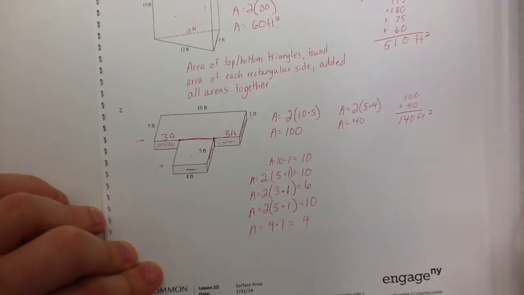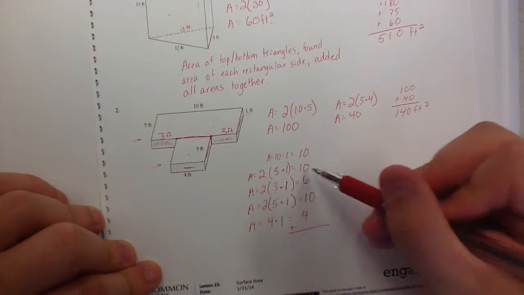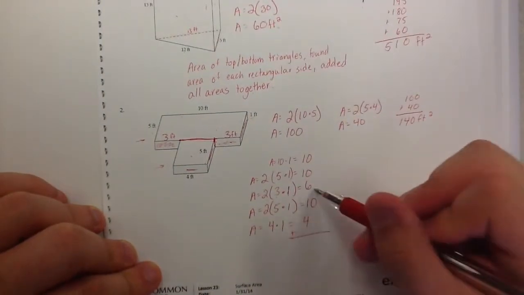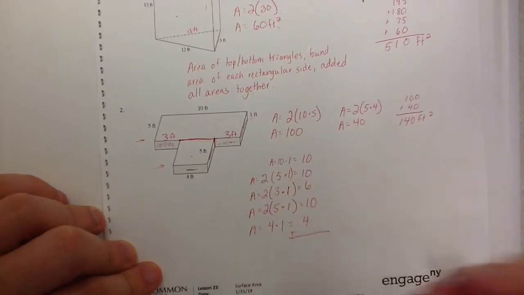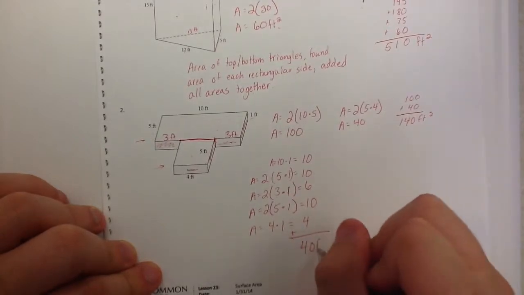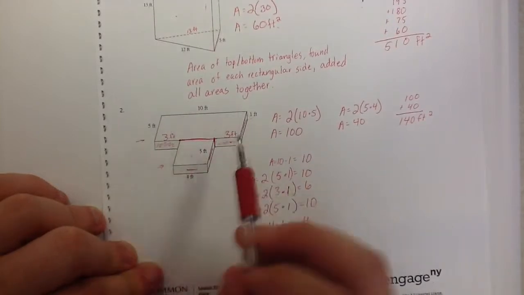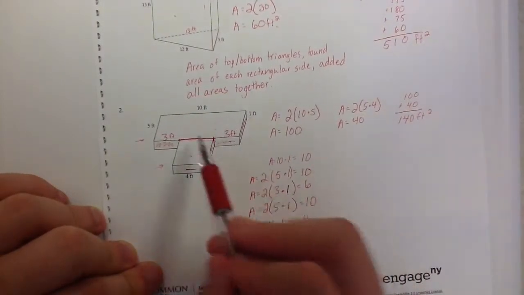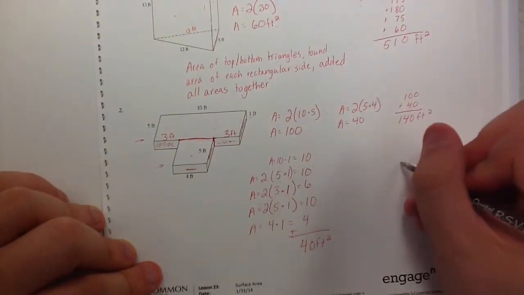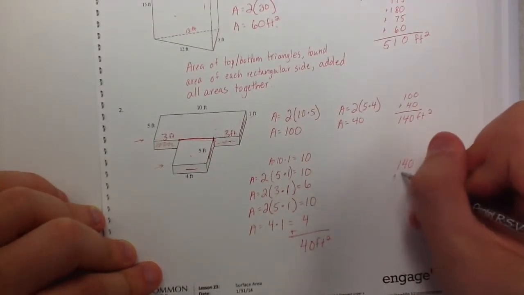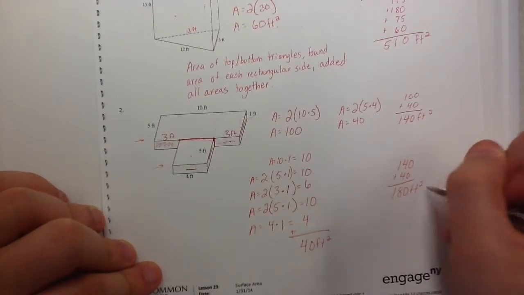Okay? Now we're going to take those areas and add them all up. 10 plus 10 is 20, plus 6 is 26, plus 10 is 36, 36 plus 4 is 40 feet squared. So now we have all the sides, plus what we found up here, which was the total white space, top and bottom. We add those together. 140 plus 40 equals 180 feet squared.